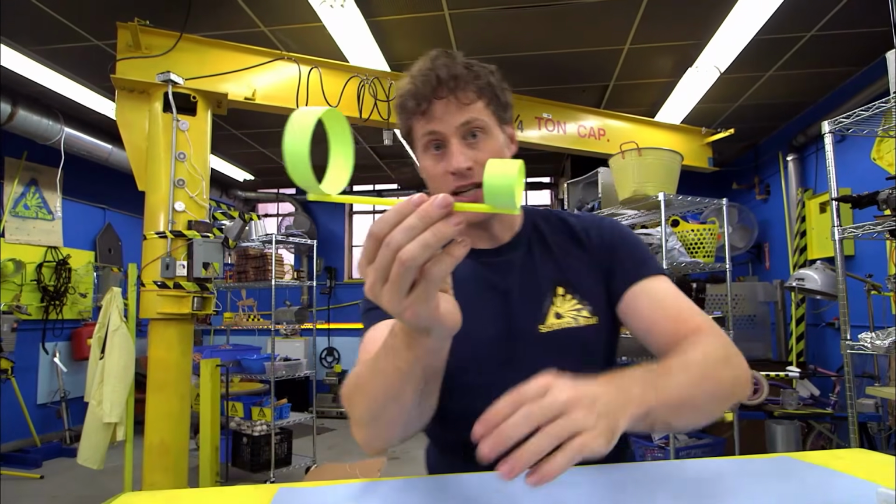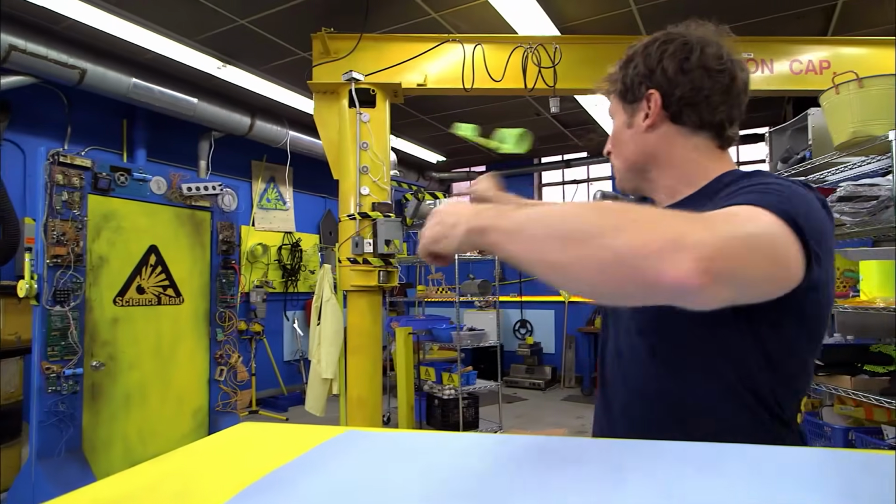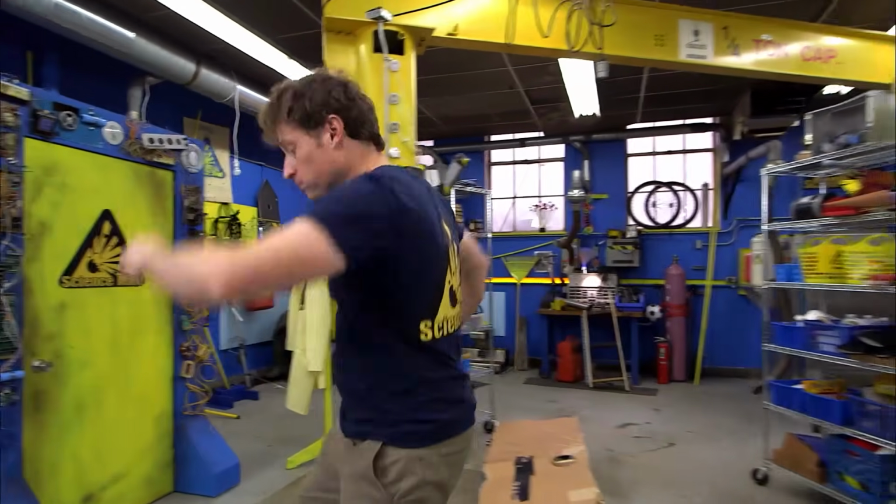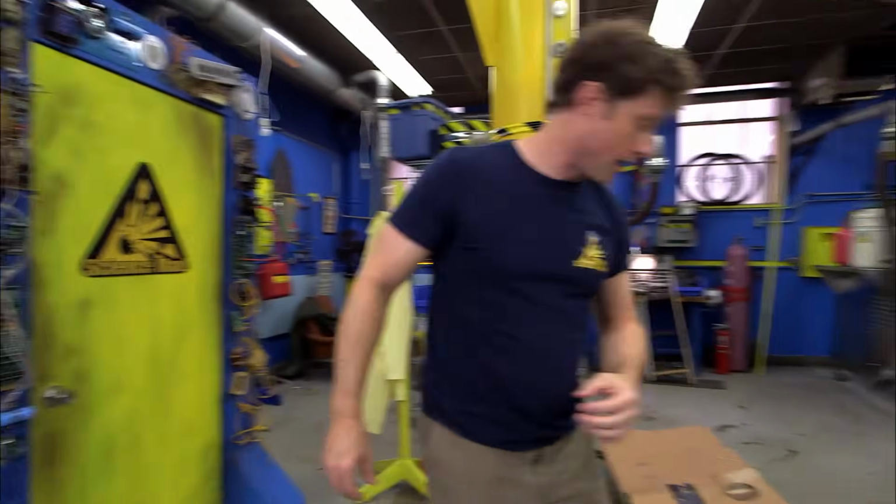And it flies just like a paper airplane. Pew! Awesome. So that's what we're gonna do today. We're gonna, oh yeah, I gotta clean that up.